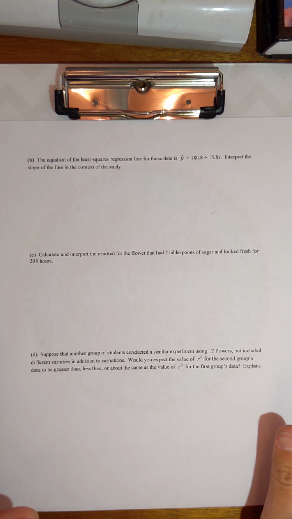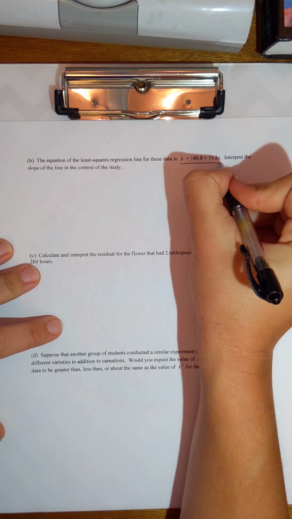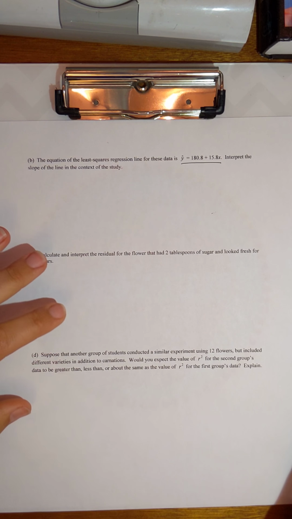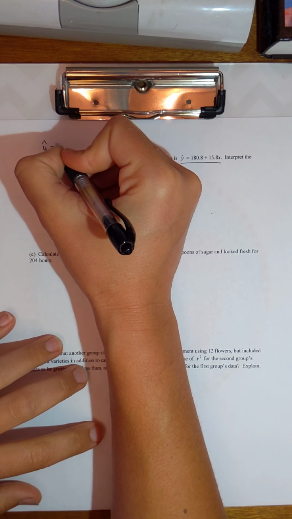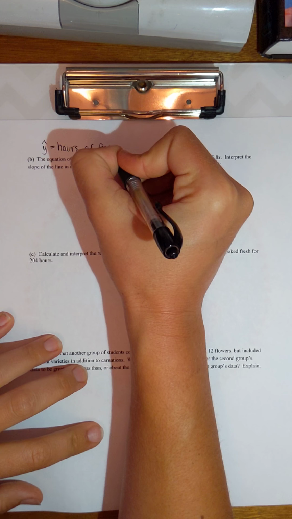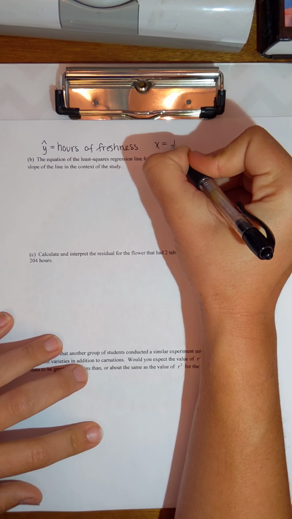Part B. The equation of the least squares regression line for this data is y hat equals 180.8 plus 15.8 times x. Interpret the slope of the line in the context of the study. I think it's always good to make sure we understand what y hat and x are representing. So y hat in this situation is the hours of freshness. And x is the tablespoons of sugar.